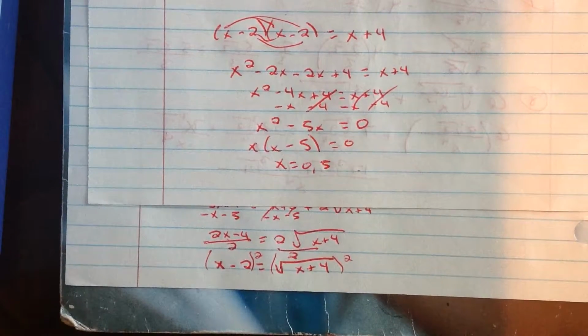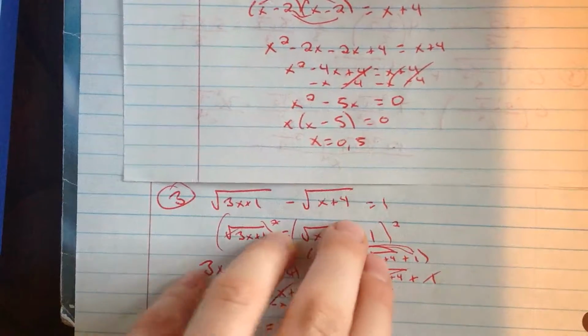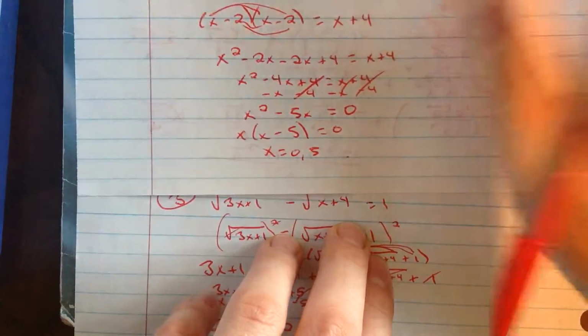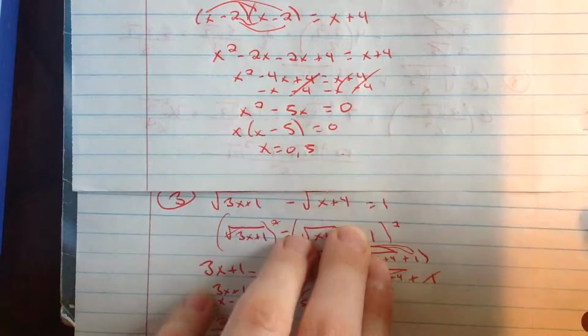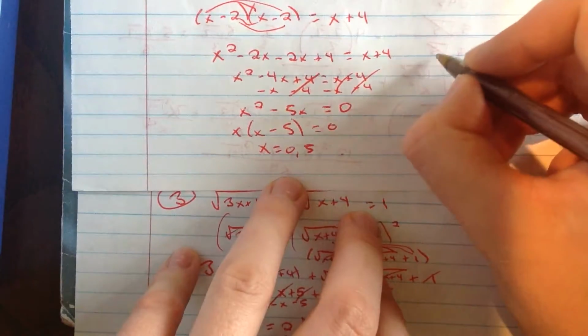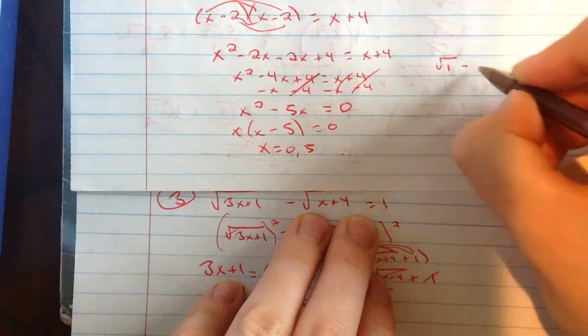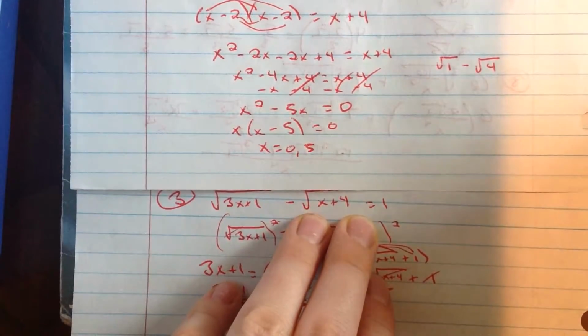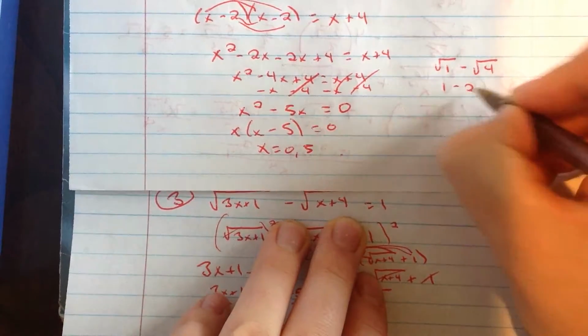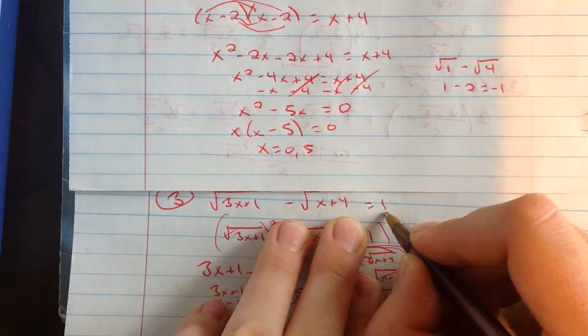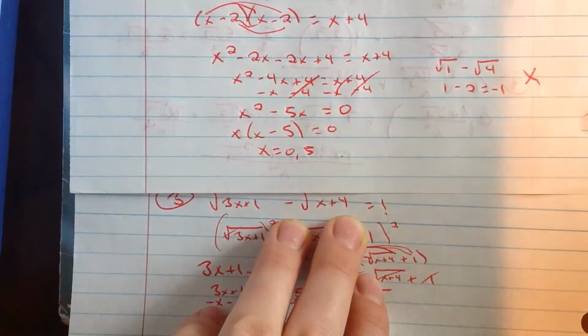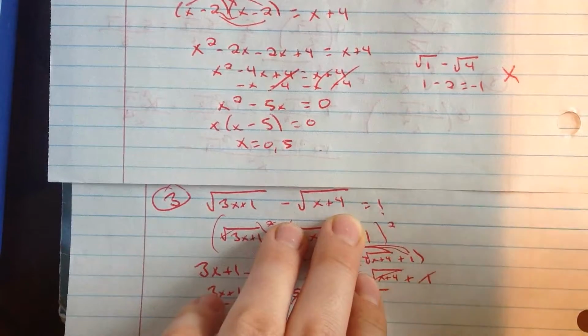Well, if we test them in the original equation, so come back up, here's the original. So we would have, putting in a 0, you'd have square root of 1. Putting in a 0 here, you'd have minus square root of 4. That's 1 minus 2. That's equal to negative 1. That's not equal to positive 1. So when sticking in 0, that doesn't work.